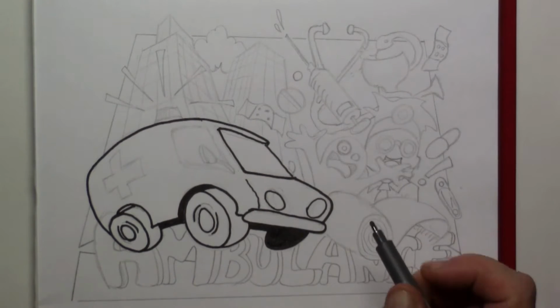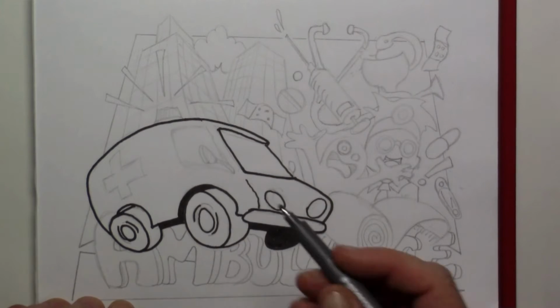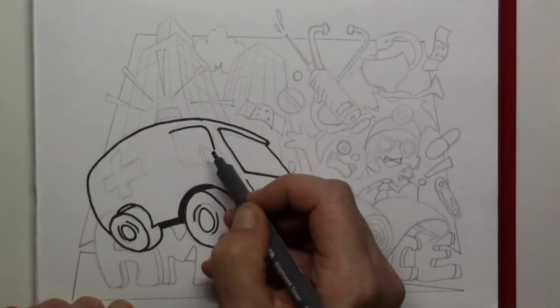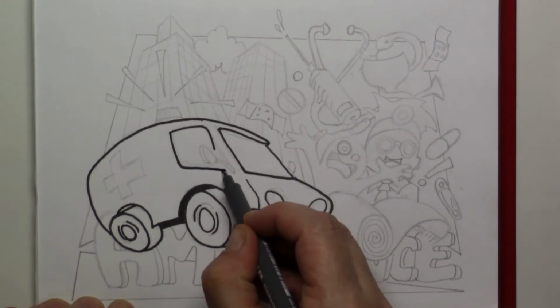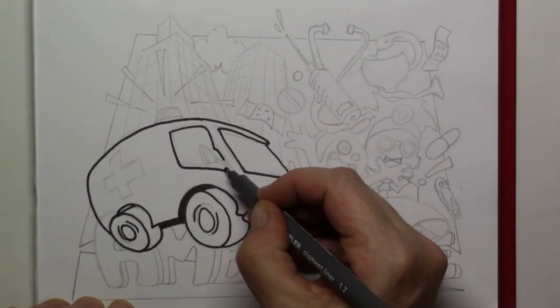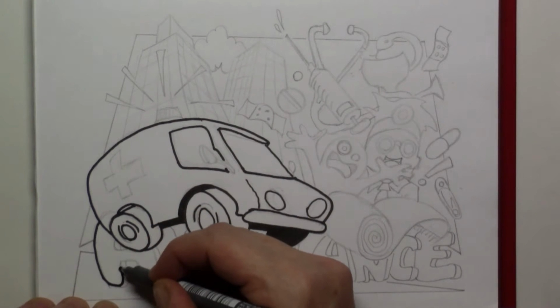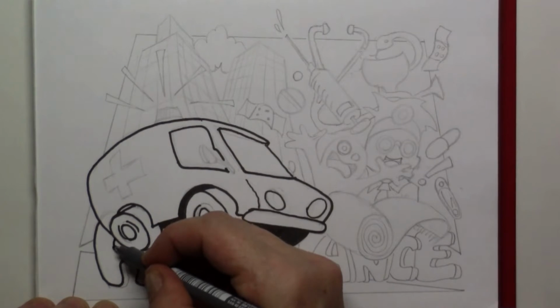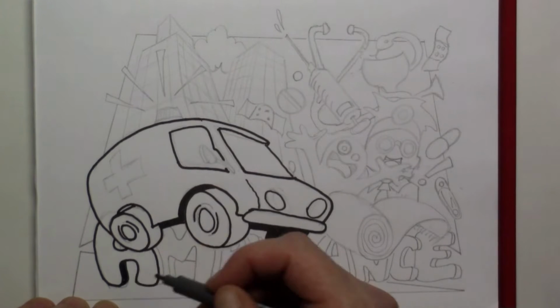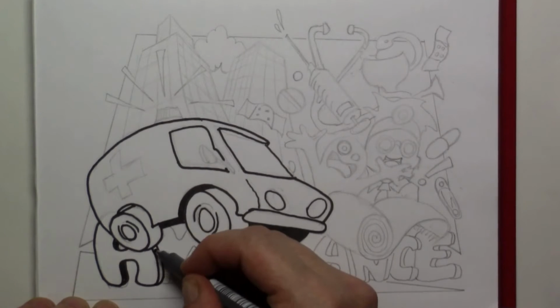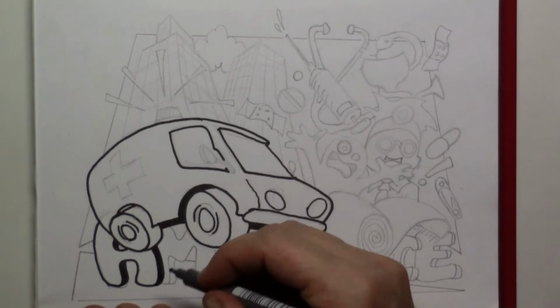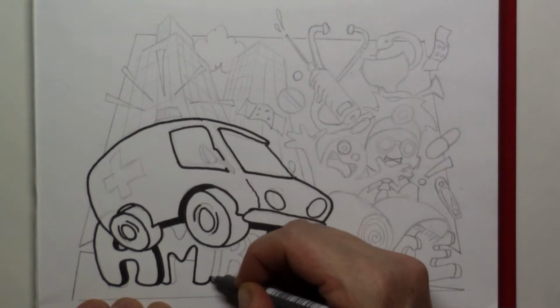I also draw in the side window like this, and that's where I stop with the 1.2 Staedtler. And once you have your ambulance, then it's time to start drawing in the letters ambulance, the word.